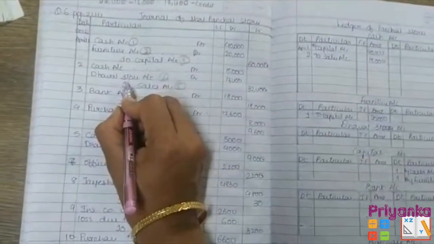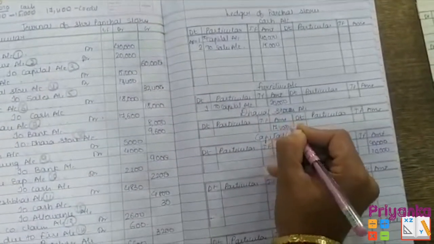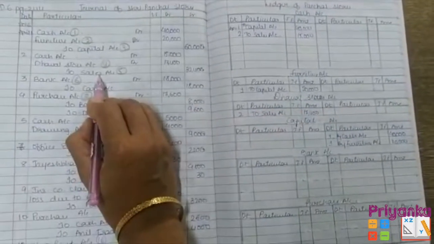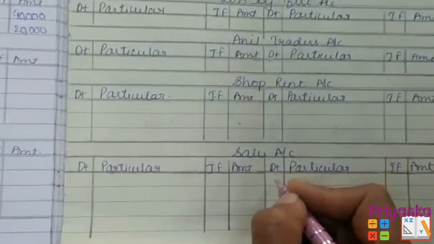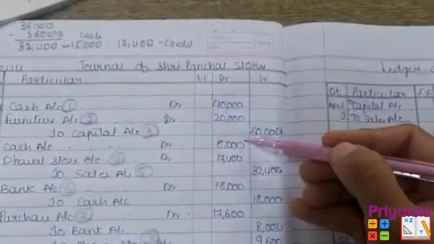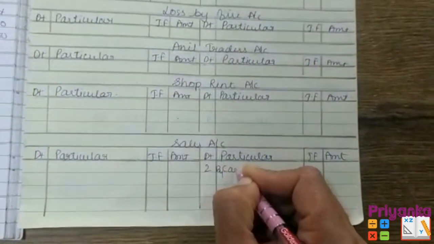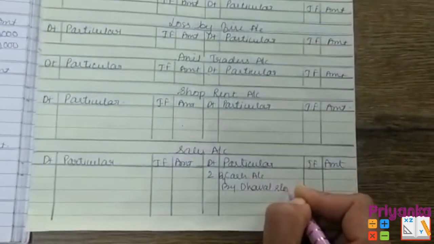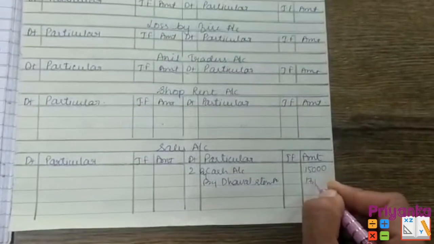Next is Dhaval store 17,400. Here is the Dhaval store 17,400 with the date 2. Here we'll write sales account as the opposite entry. Moving to the sales account. Here comes the sales account with the date of 2, and as there is a combined entry of 15,000 and 17,400, it comes to 32,400 in the sales account. So we'll write both at the credit side, by cash account, by Dhaval store account, with the amount 15,000 and 17,400.